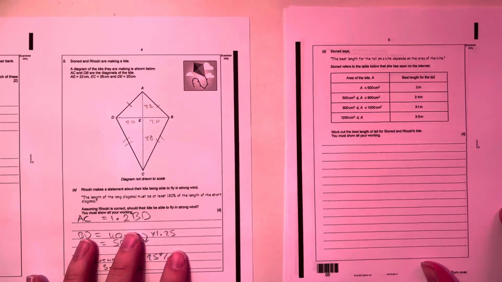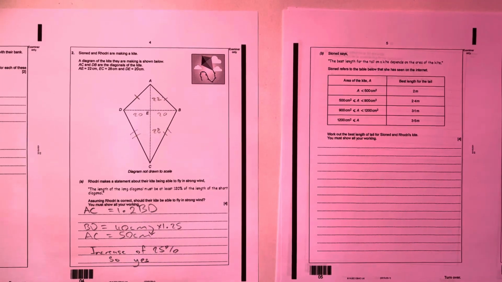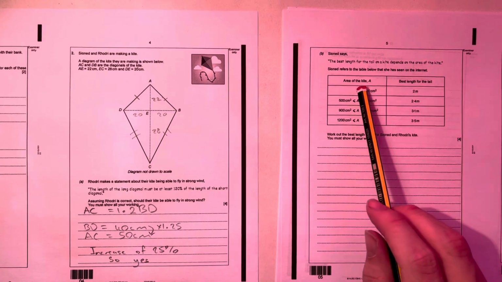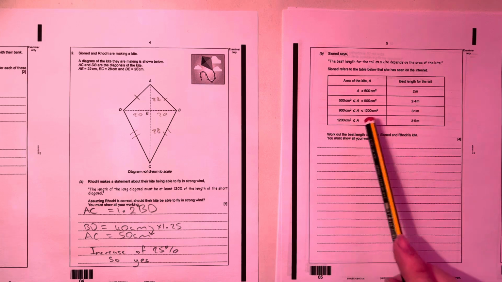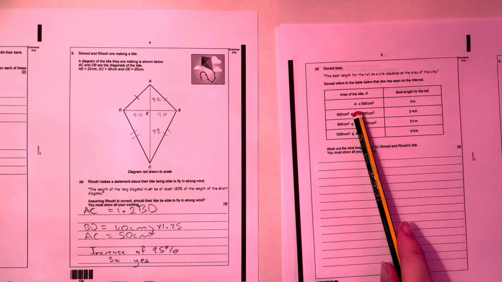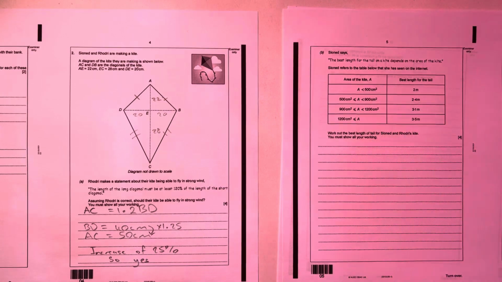Okay, so allow me to split these up so that we can see both. So Sean says the best length for the tail of the kite depends on the area of the kite, and here we have this chart that shows various areas and the best length of the tail for these relative areas if they're in this range. Work out the best length of the tail. So we're going to find the area and just see which row it would fit into really.